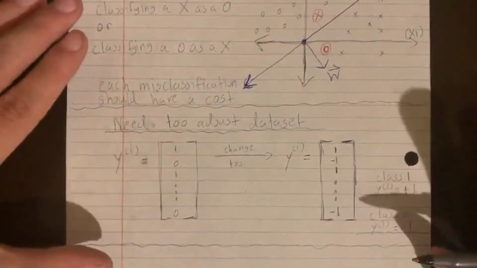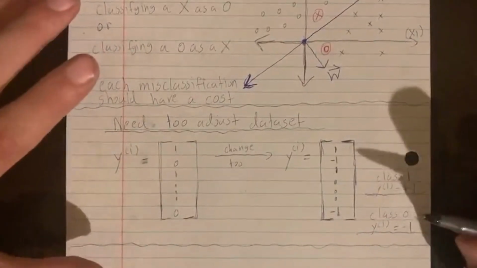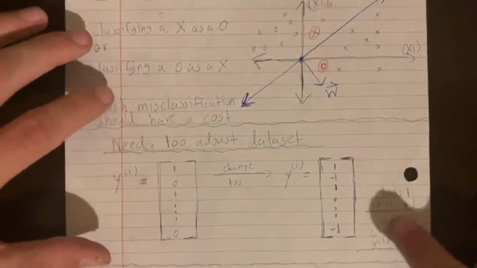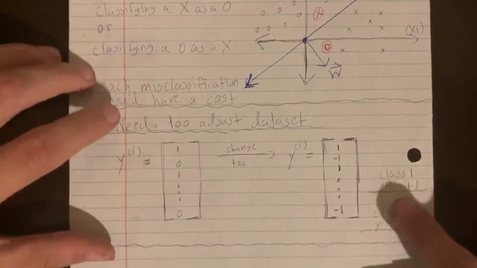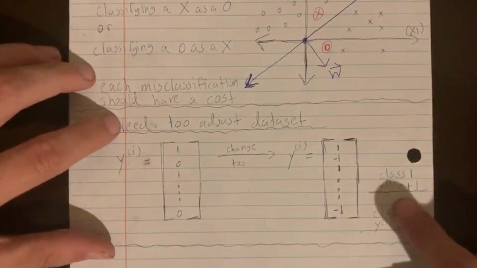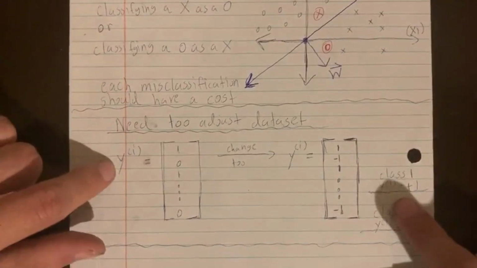Before we move on to how we detect misclassifications and how they're going to make a cost function, we need to make an adjustment to the data set. Remember, y of i was a vector that described the class of each example in our data set.